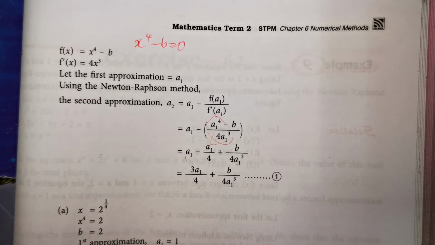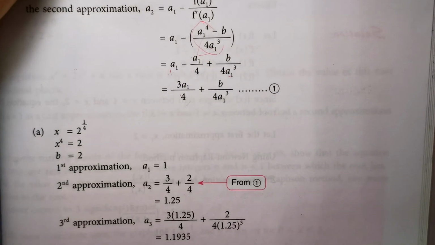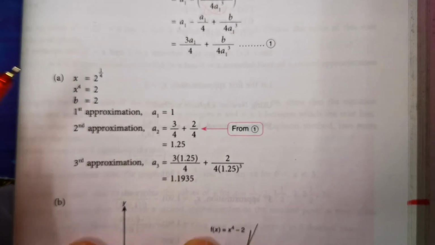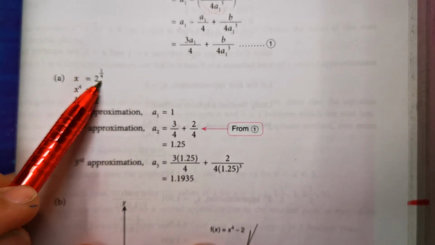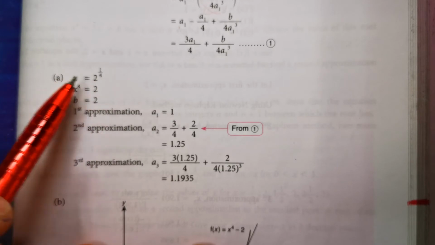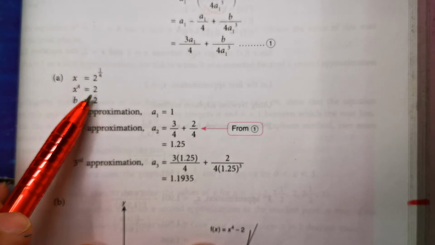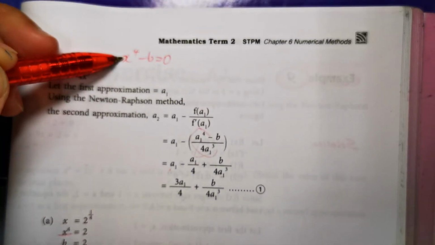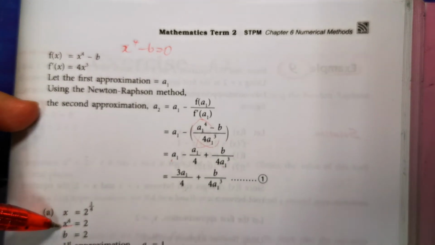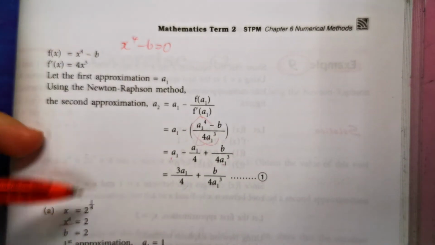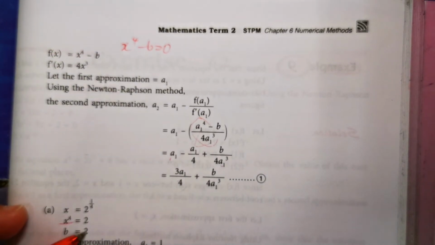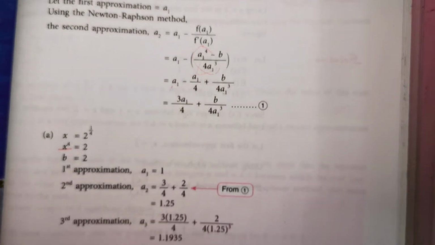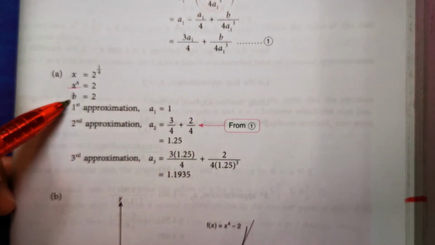Second part, they want you to use this formula to solve this: x equals 2 to the power of 1 over 4. You see this is a fractional root, so we make both sides to the power of 4, and you get this. When you compare this to what you have done here, it's actually the same, which means that your B is 2. So from here we determine the value of B.